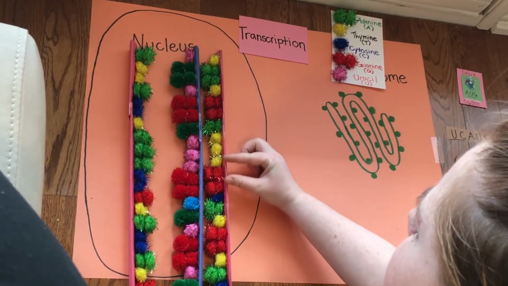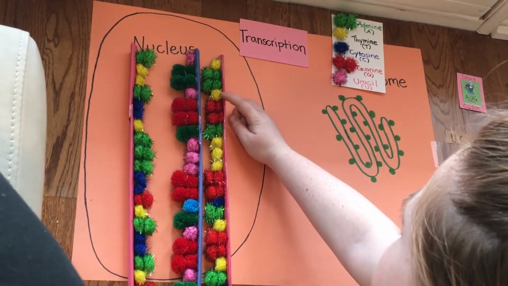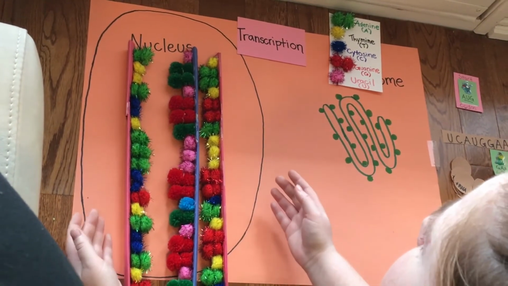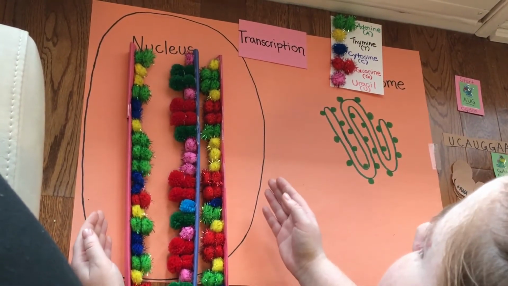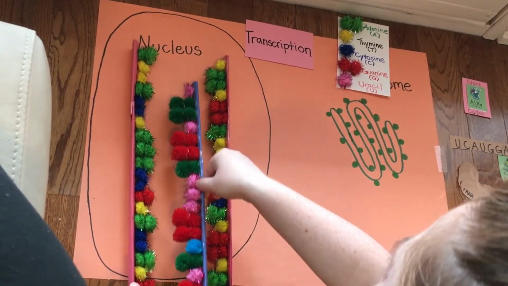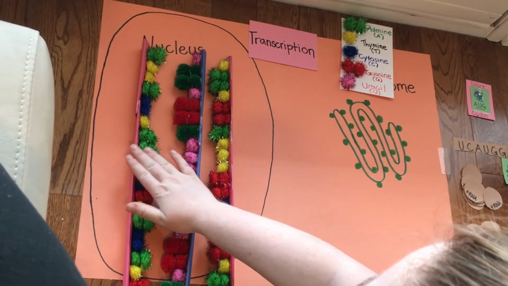They match. The only difference here is going to be between the thymine and the uracil. So that is essentially what is happening in transcription. Your mRNA comes in and copies the leading strand of your DNA.